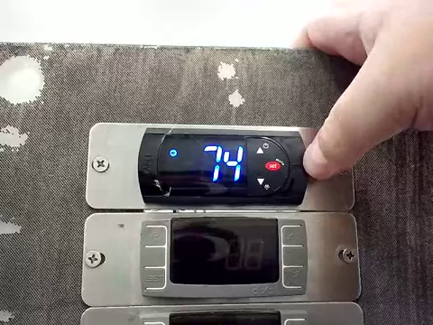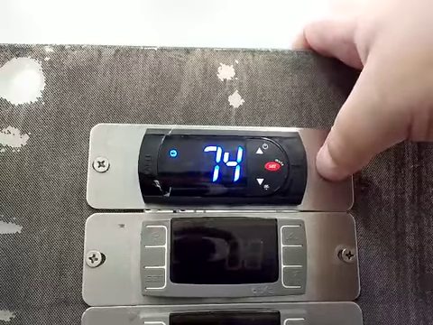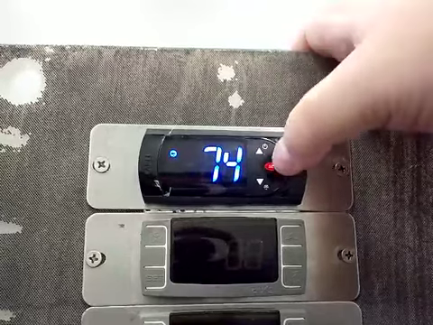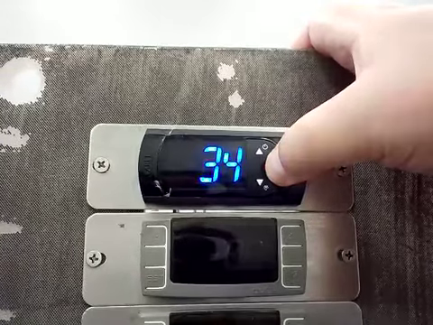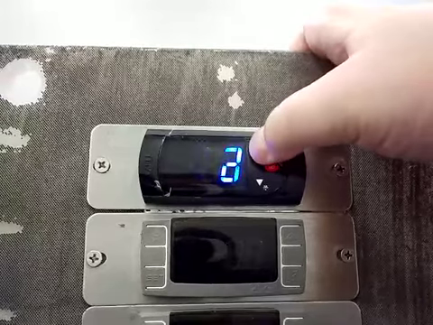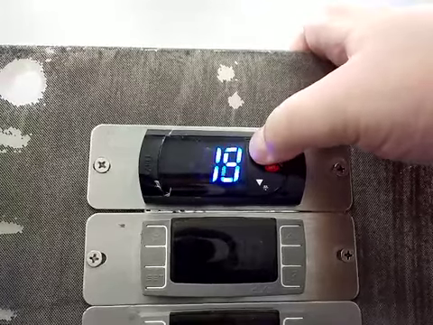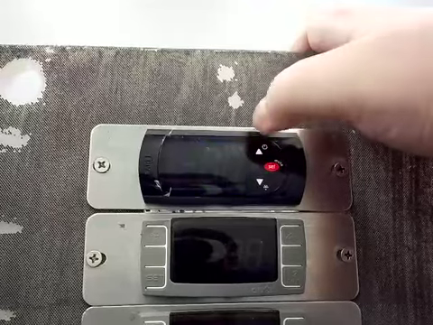Today we're going to be going over the parameters on the Carel controllers, focusing on refrigerators. So of course the way that we get into our settings on the Carel controllers, just hold the set key until you see the letters PS show up. Then press the set key again, it'll change to 0, run it up to 22.